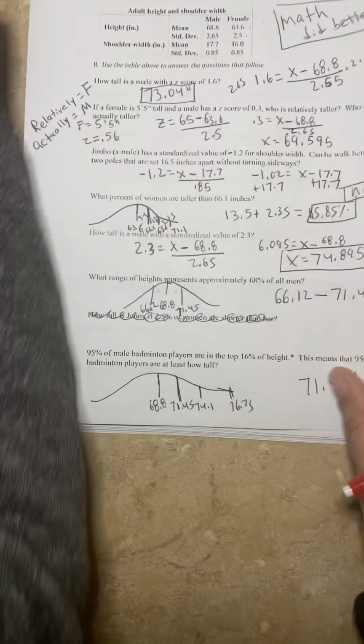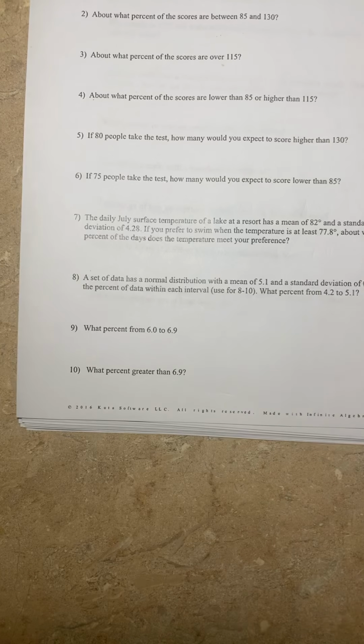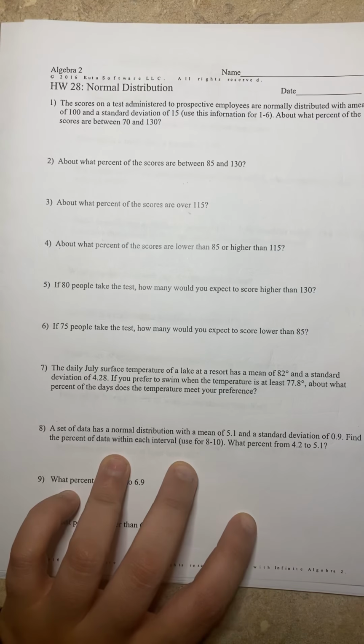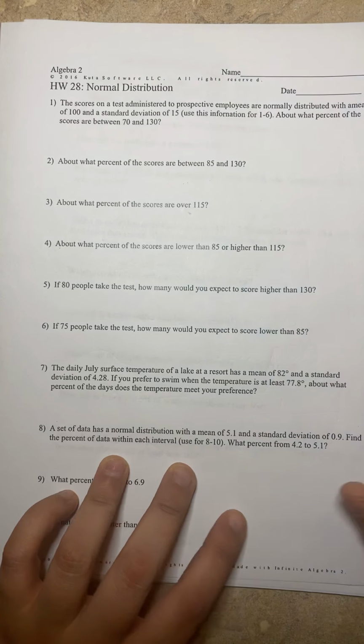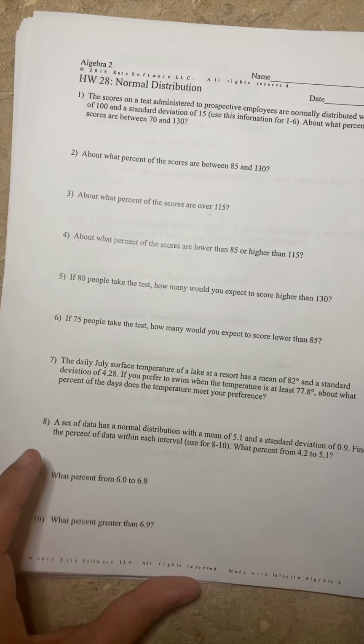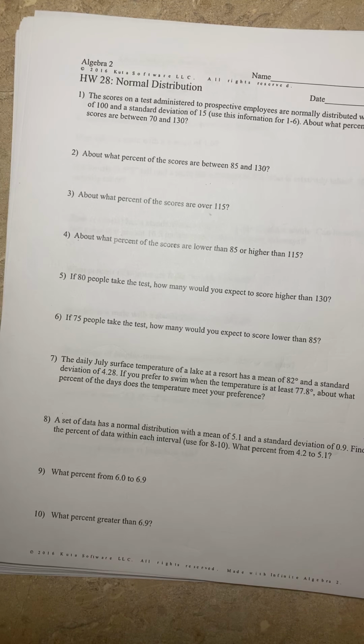Okay, so that's the notes for the normal distribution curve. Just to look over the classwork examples, you're just going to follow the normal distribution curve. Again, I highly suggest if it asks you about percentages, draw the graph out yourself to help you with answering those questions, because a lot of these questions ask you what percentage of people are between certain heights and certain whatever, okay?